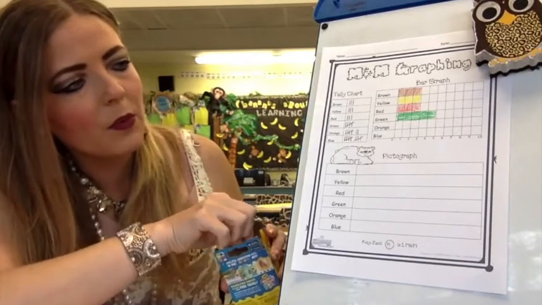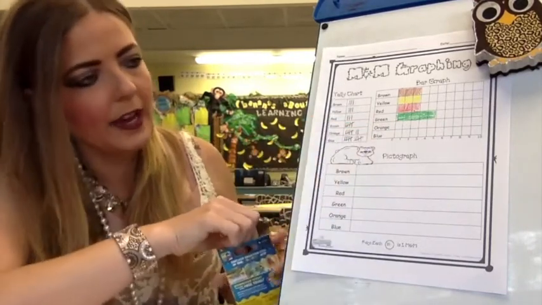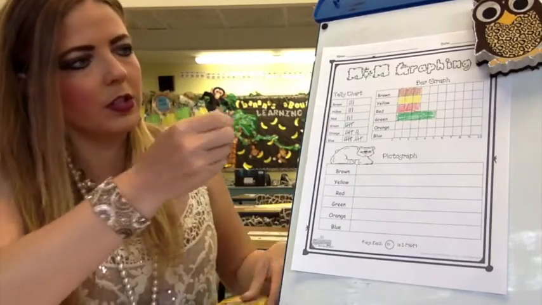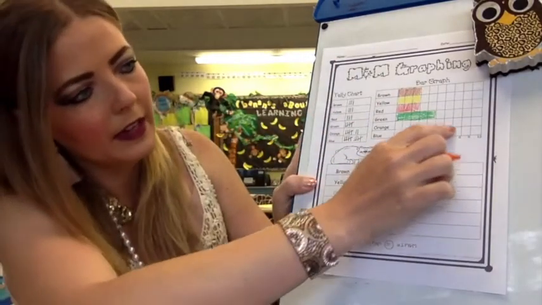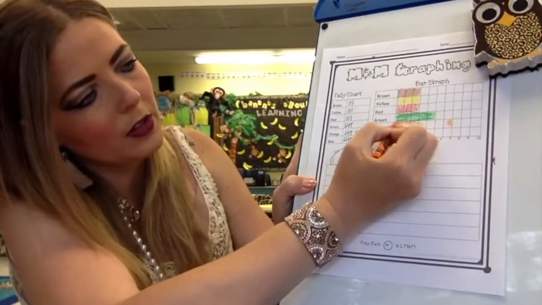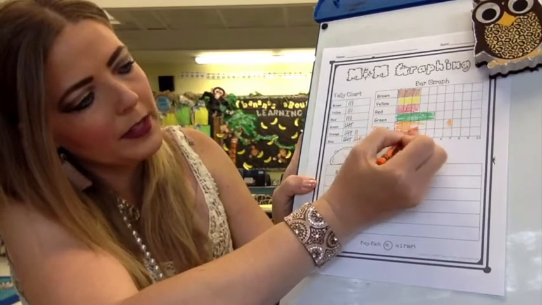And next we have orange, and if I look at my tally chart, we had 7 orange M&Ms. So I'm going to take my orange, find the number 7 down here. It goes all the way out here, so that means I'm going to color in all the way to the number 7.